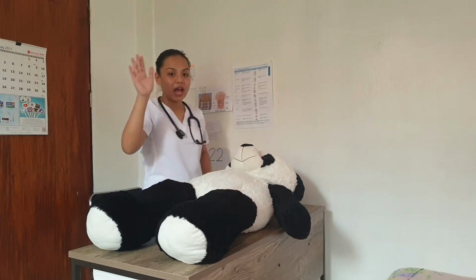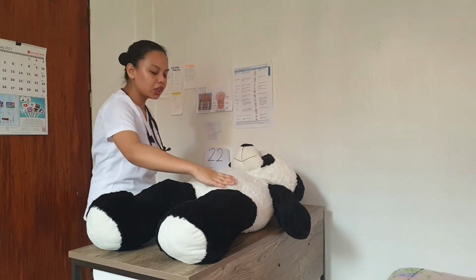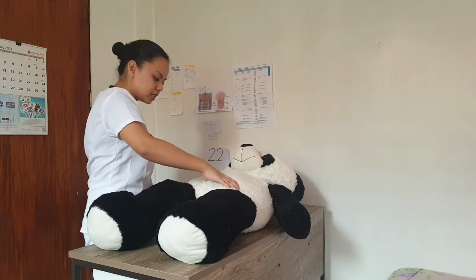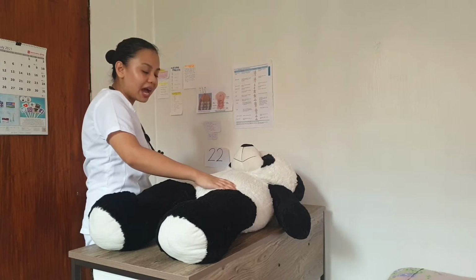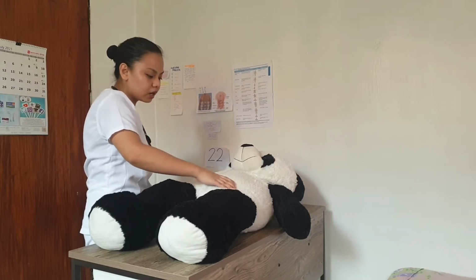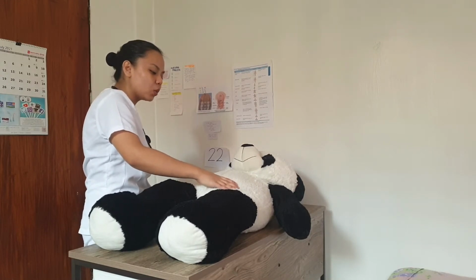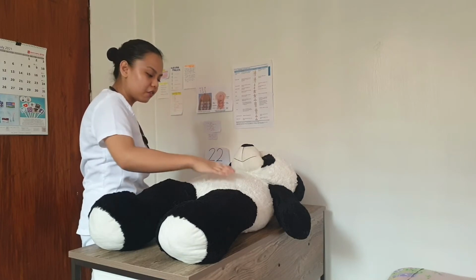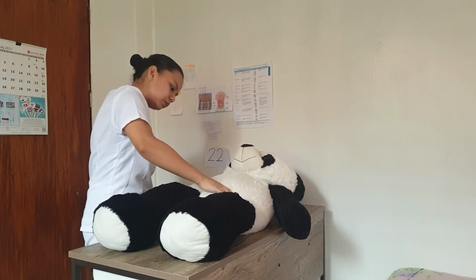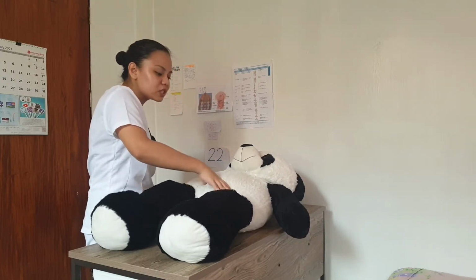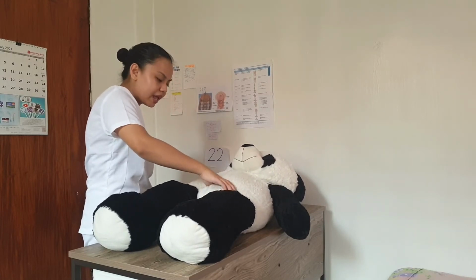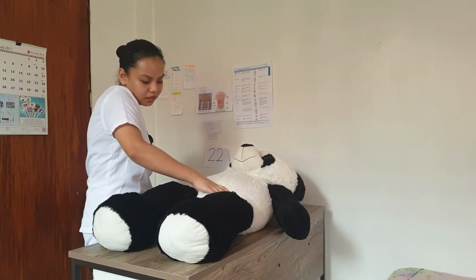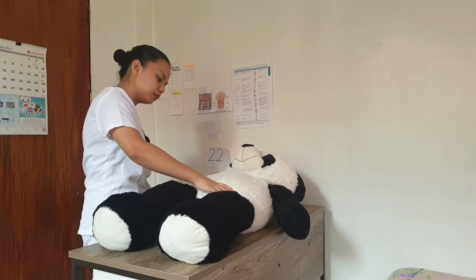Next is, I will place my right hand on the symphysis pubis. I am going to grasp the lower uterine segment between my thumb and the fingers. We do this to determine the presenting part and if engagement has occurred.